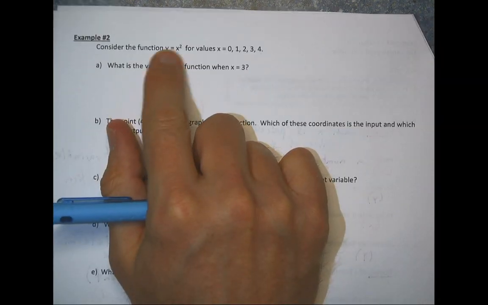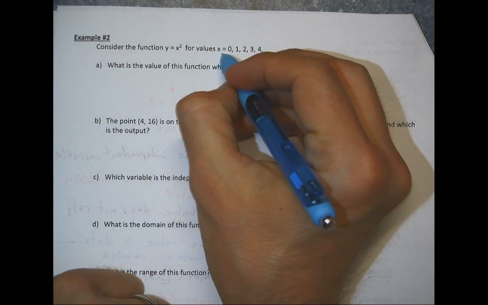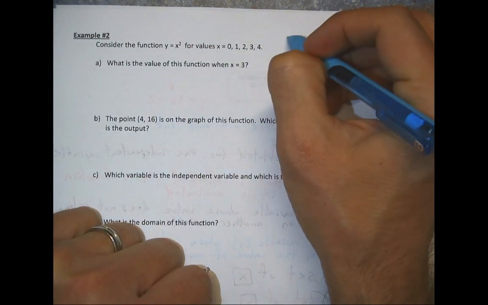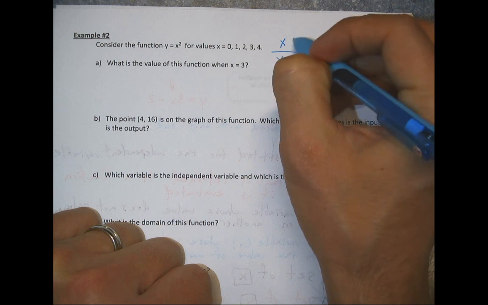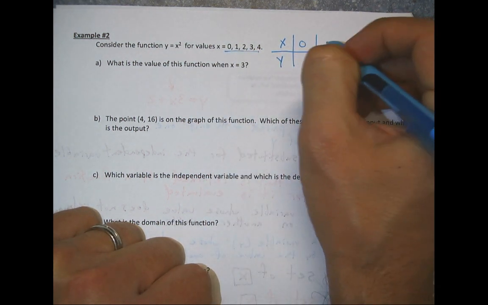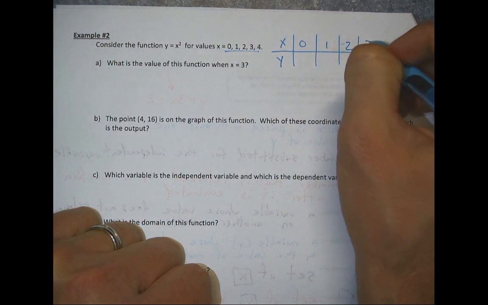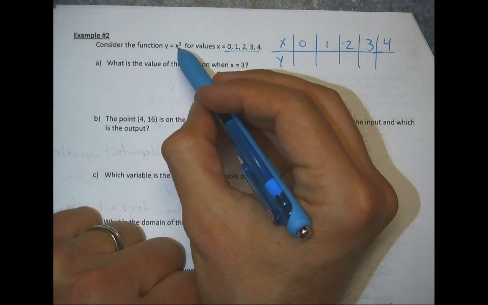All right, let's go to example number 2. We're going to consider this function. Remember, a function is the relationship between the x and the y, just for these values. So let's go ahead and make a quick chart. Normally we make these XY charts top to bottom. I'm just going to do it from the side. They want us to use these values of x. So 0, 1, 2, 3, and 4. And we're going to plug in for x. We're going to produce y.